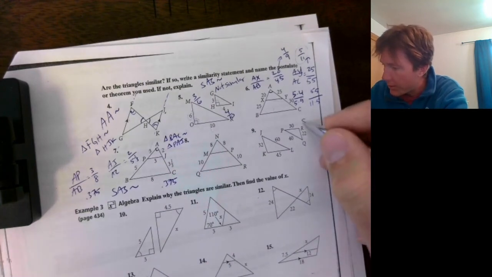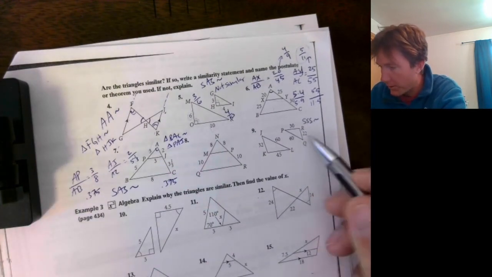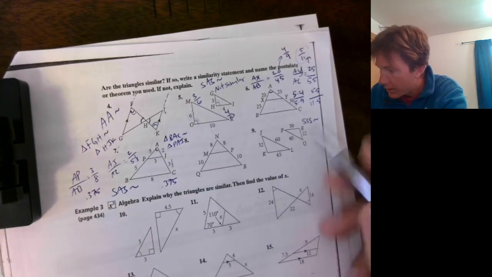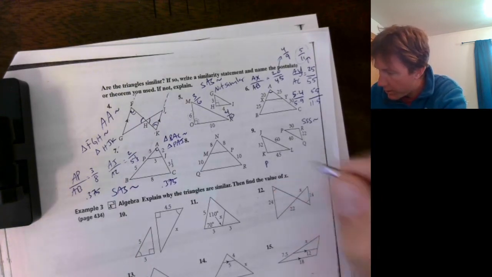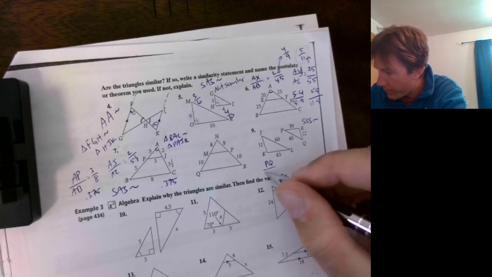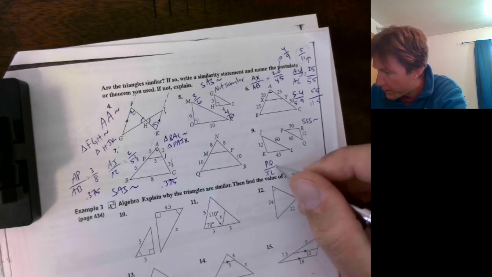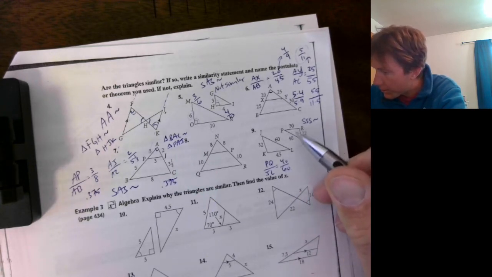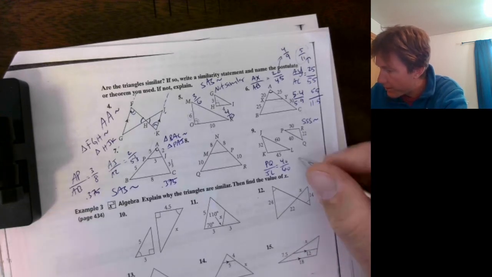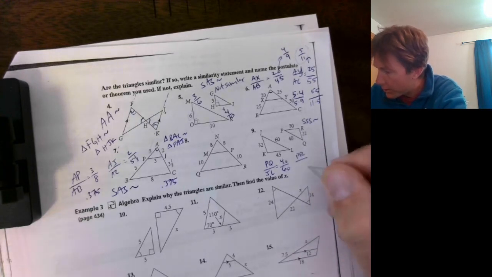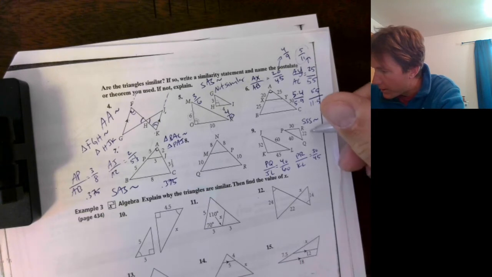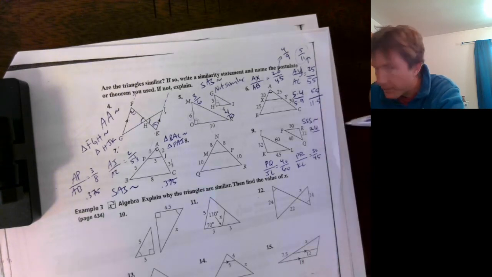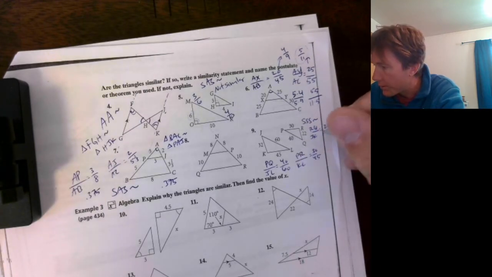So we're going to try and use side-side-side similarity because we're given 3 sides. The hypotenuses are going to be our candidates for similarity. So that's 40 over 60. PR would correspond with the next biggest side, so PR similar to KL. That's 30 over 45. And then RQ, this side right here, similar to the smallest side, JK. That's 22 over 32.